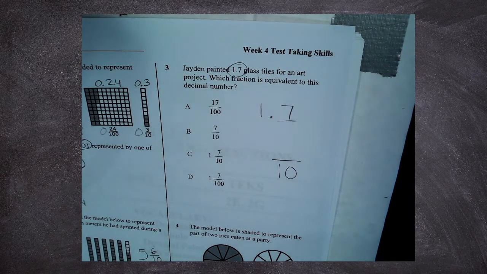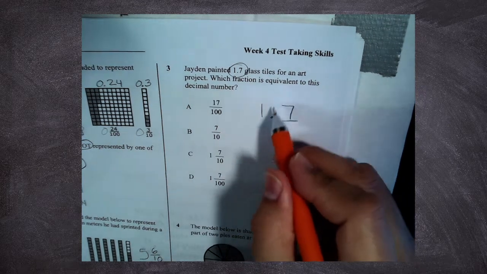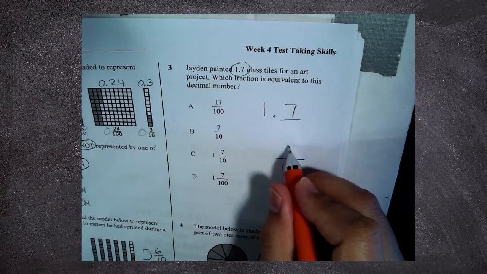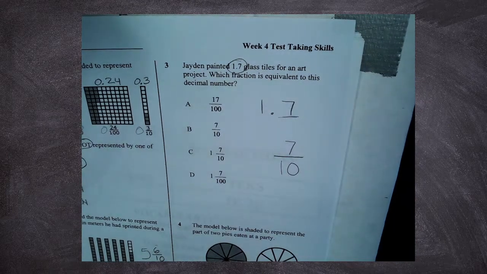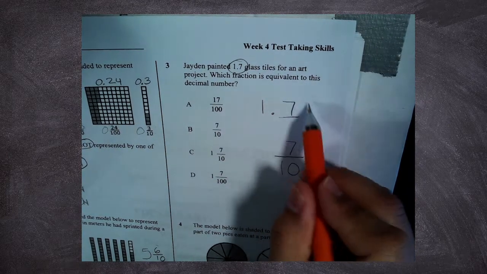All right. What about the numerator? Who can tell me what the top number of this fraction should be? What do you think, Bradley? What should the top number of this fraction be? 7. Very good, Bradley. Anything after the decimal goes in my numerator. In this case, it's just a 7.